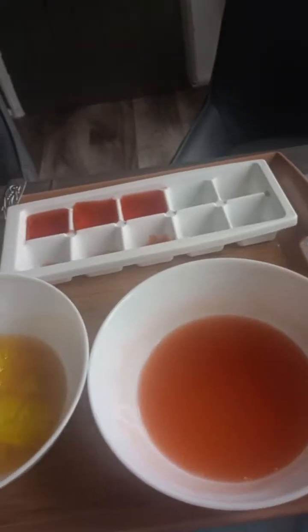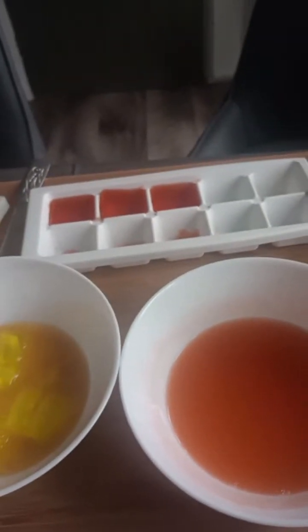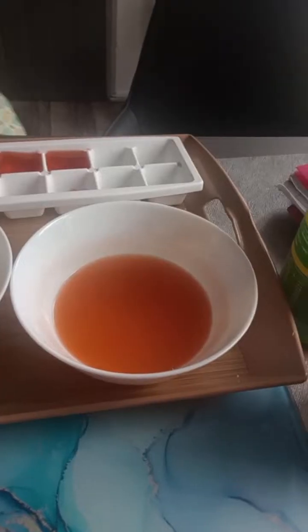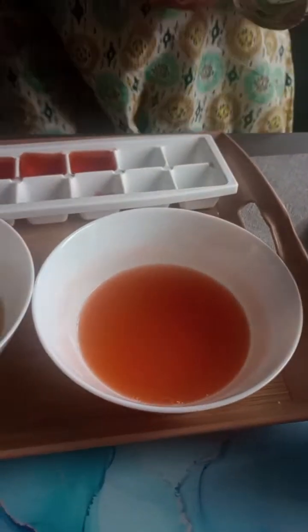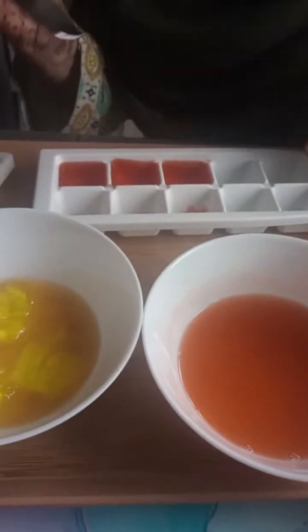Can you measure this, please? How many centimeters is the red one? Because we've got it there, so we know exactly how many centimeters the red was and how many centimeters the other one is. So if you could take one of the jellies out.